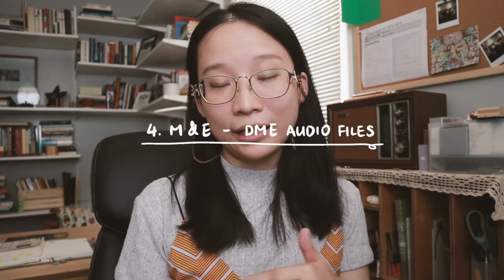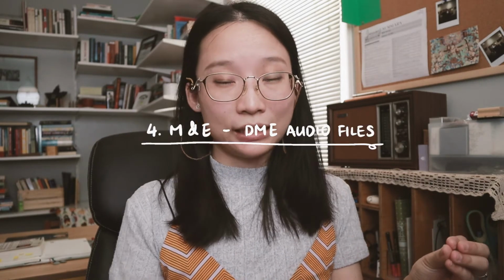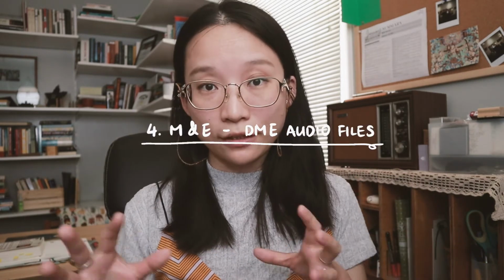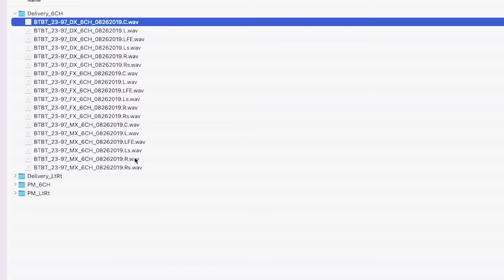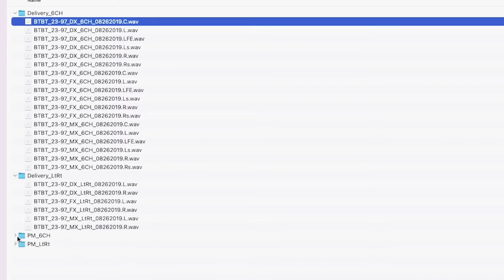And then they also need the audio separated into even more detail. They need M&E, which means music and effects. They want the 6+2 M&E file. That basically means 6 channels for the 5.1 file, and 2 channels for the stereo file, but only with music and effects.